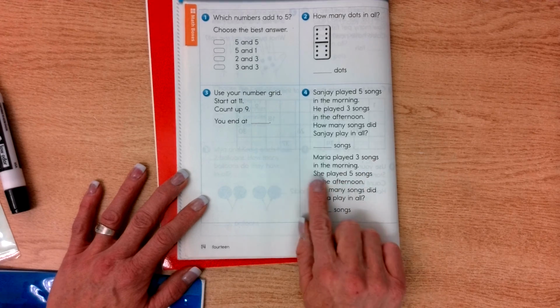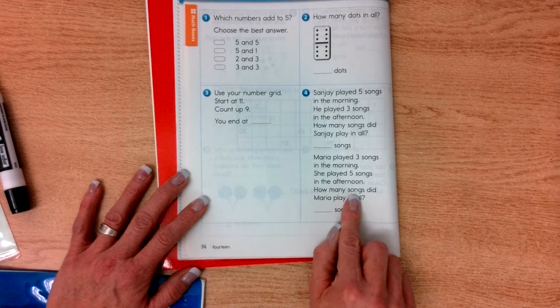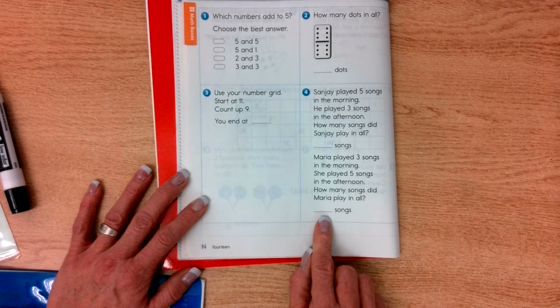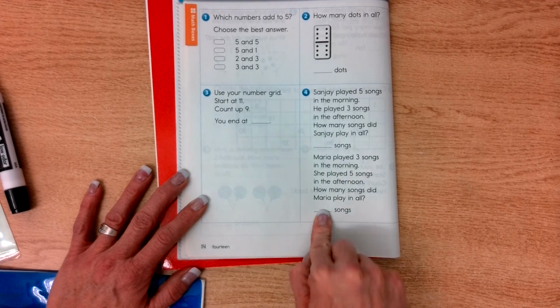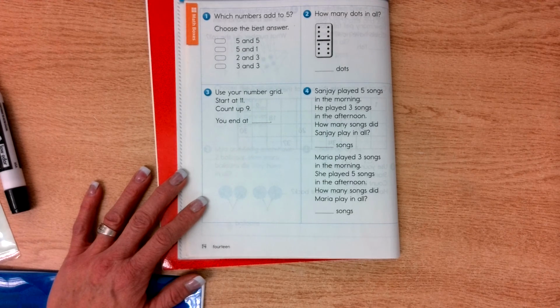Myra played 3 songs in the morning. She played 5 songs in the afternoon. How many songs did Myra play in all? Same thing. Add them up. Write the number. And again, that looks like the turnaround rule or the commutative property of addition. So you got that. That one's easy.